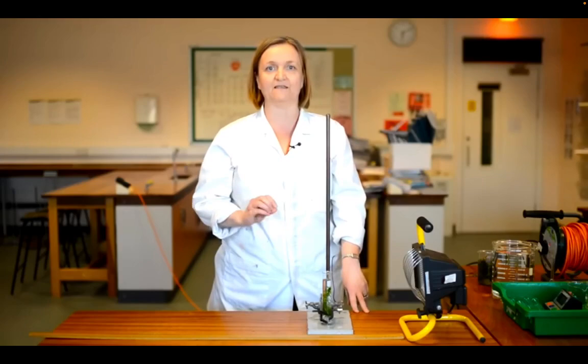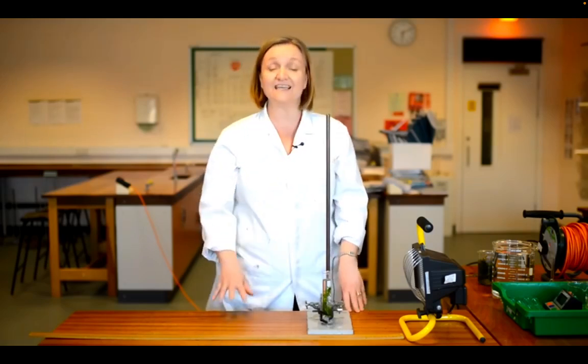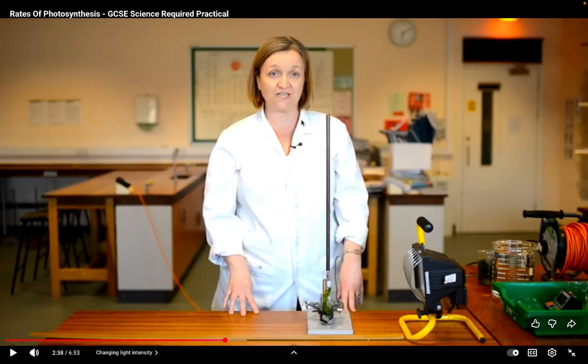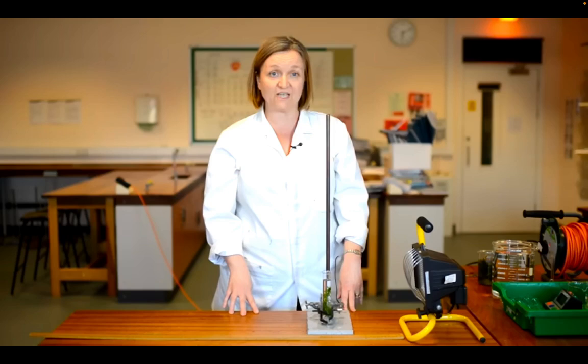So I've cut my pondweed at an angle across the stem because that's the best way of ensuring you get a nice steady stream of oxygen bubbles coming from it. So the independent variable is going to be our light intensity. And the independent variable is light intensity. So you are going to be changing the distance by using that ruler. Change that.